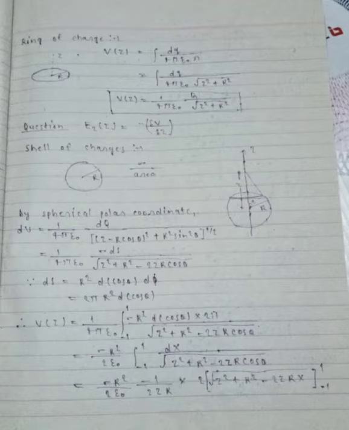Distance from the ring periphery is going to be z minus this distance, which is (z minus r cosine of theta) square plus this radius square, which is r square sine square theta, raised to 1/2.